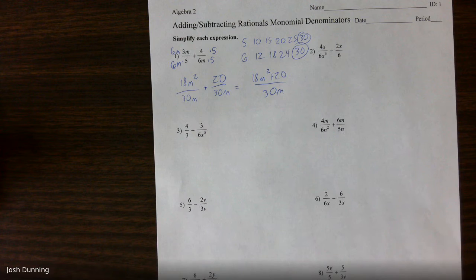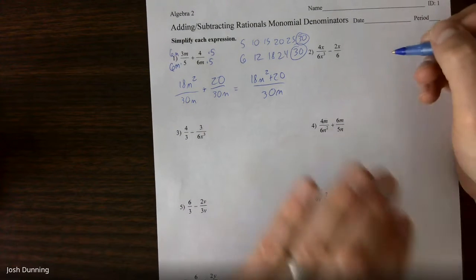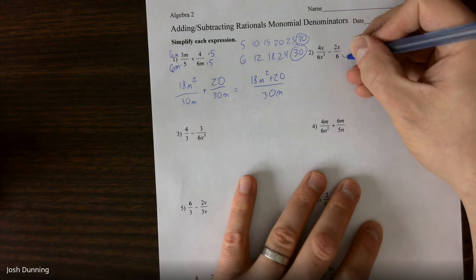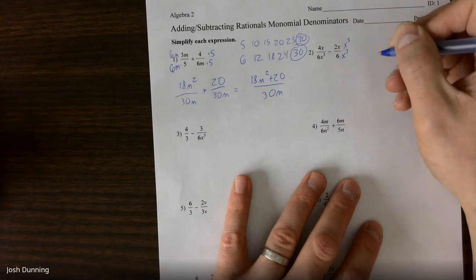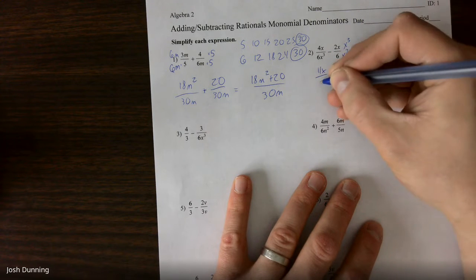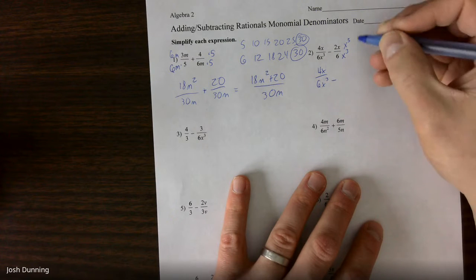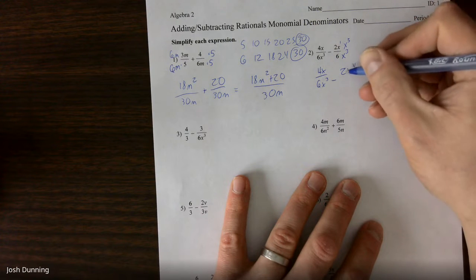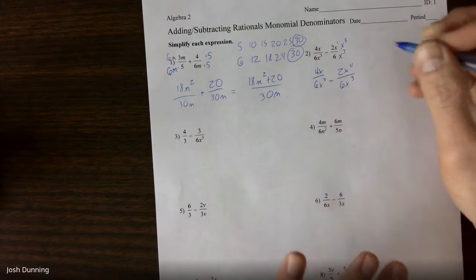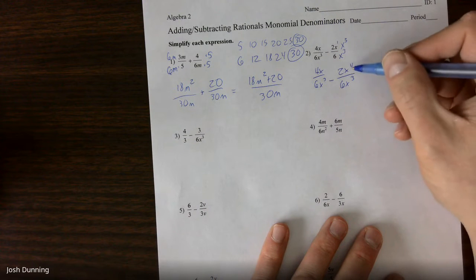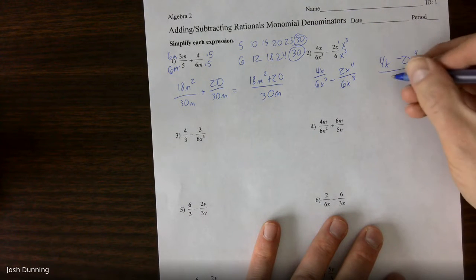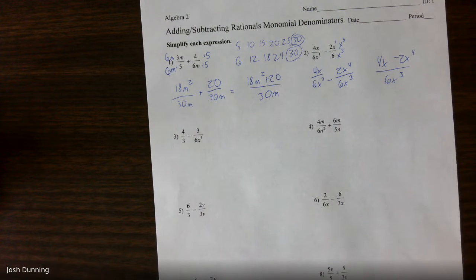And number 2, to make these match, well, the 6's are the same. The first denominator has x cubed. The second denominator needs it. So I have to multiply top and bottom by x cubed. I didn't touch the first fraction. x times x to the third, you add the exponents, 2x to the fourth. I'm subtracting, but that has x to the first. That has x to the fourth. So I can't do anything. So I'll just put it together into one fraction.